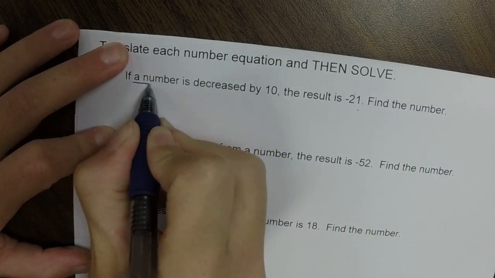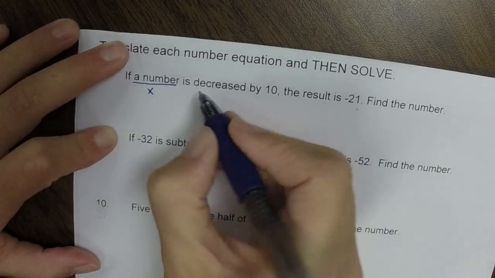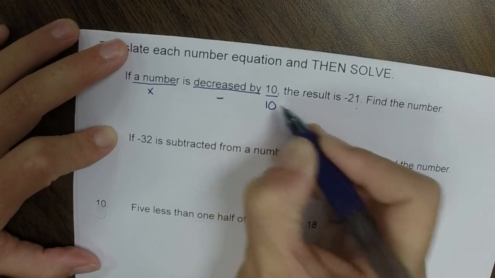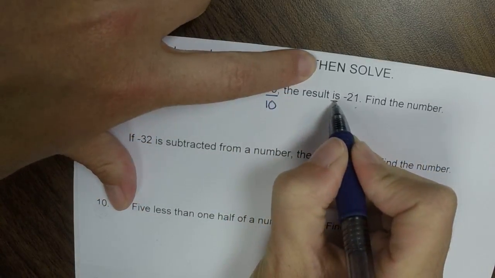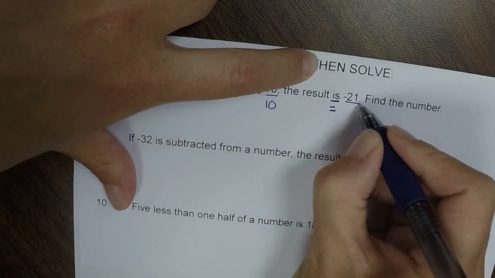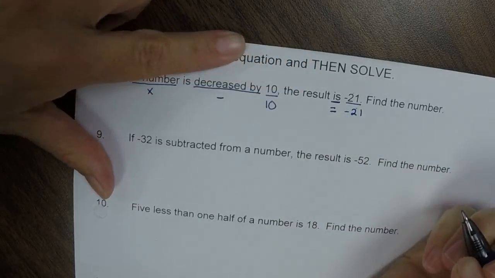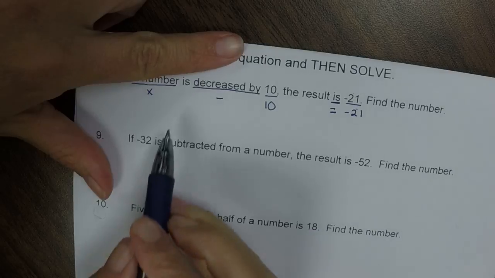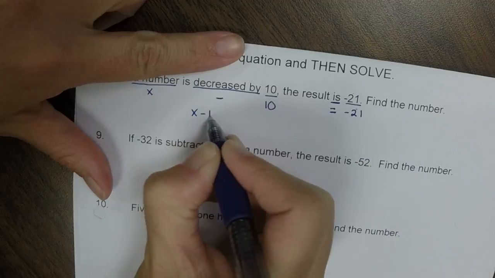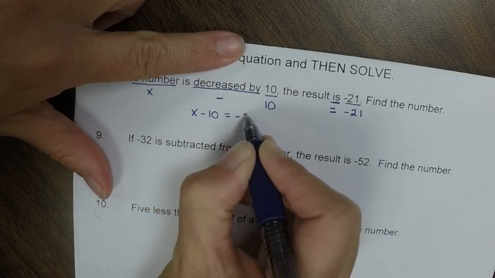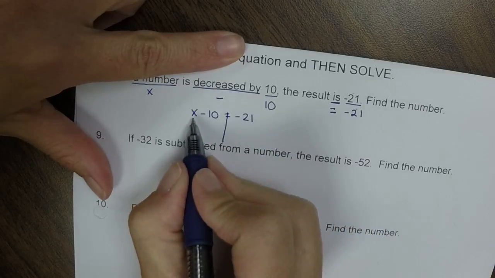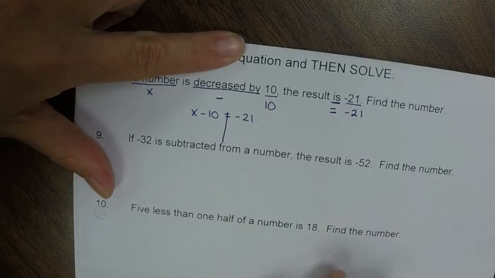So if a number, this is x, is decreased by, we said that's subtraction, 10, the result is, here's the big thing, is always going to be your equal sign. And then we have negative 21. Again, there is no more than or less than, so this is going to be in the exact order. So this would be x minus 10 is supposed to equal negative 21. So then you could draw your line, and then I want you to go through and solve for x. Okay?